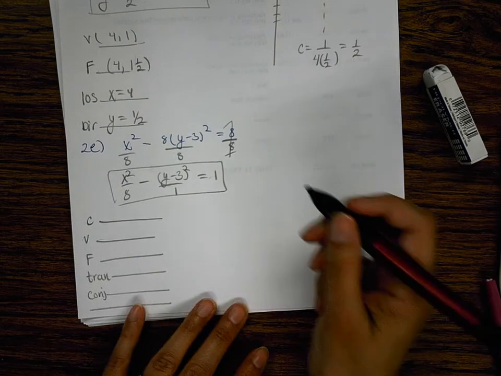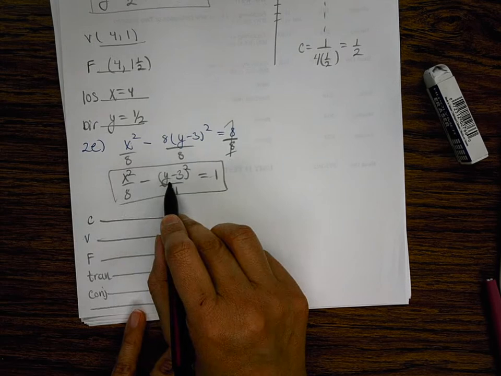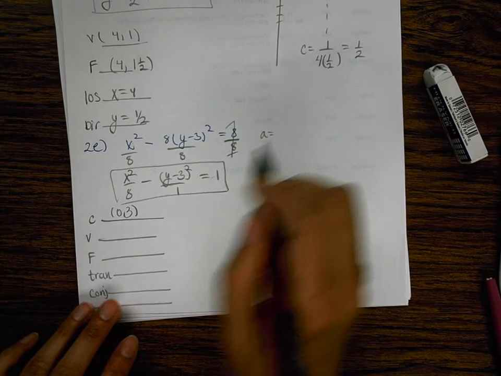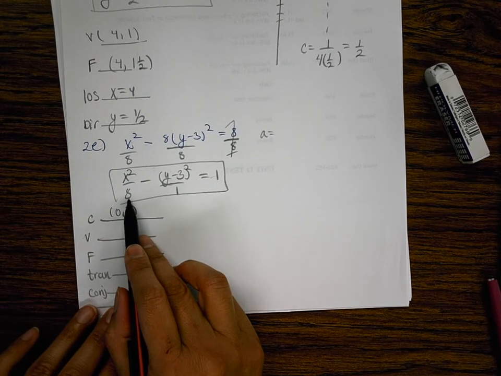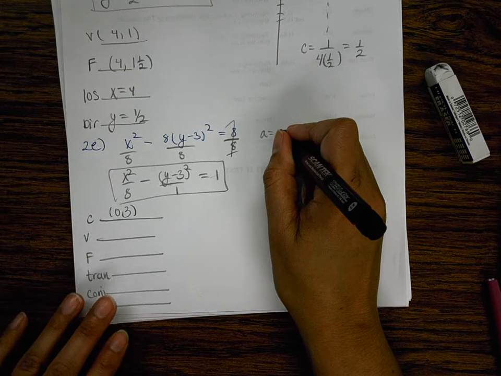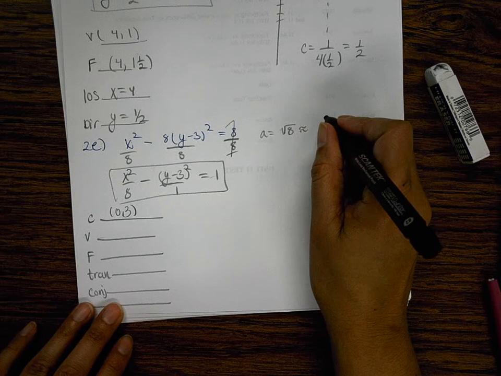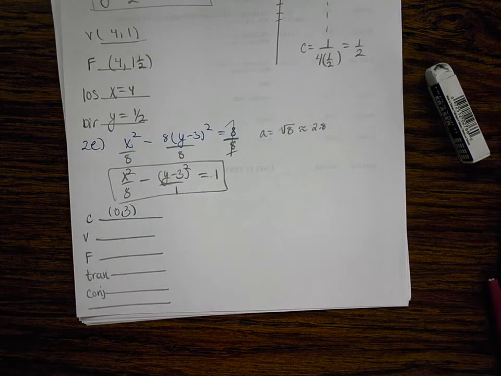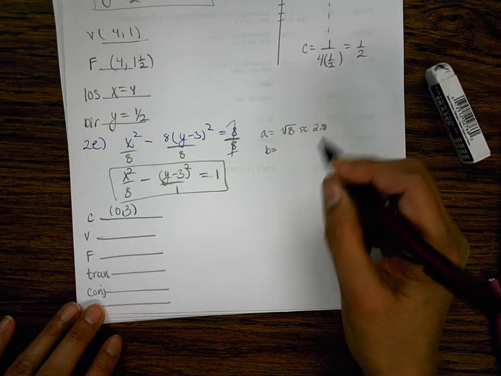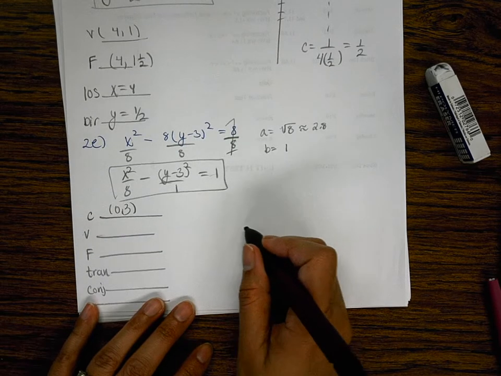Okay, center, x stays with x, y stays with y, so it's 0, 3. A is your right and left movement because it's with the x, and A is 2√2 because the square root of 8 is 2√2, which is approximately 2.8, just for graphing purposes. Okay, B is your up and down because that's with the y. The square root of 1 is 1. All right, so let's go ahead and sketch.